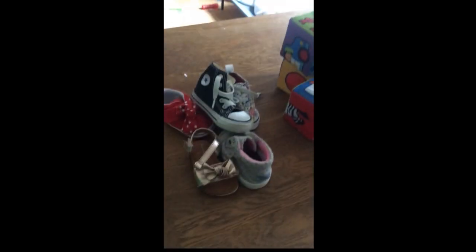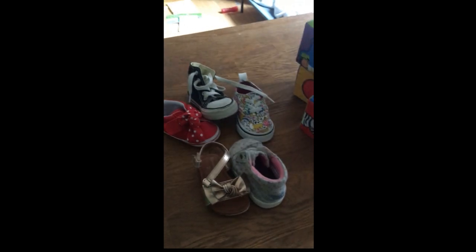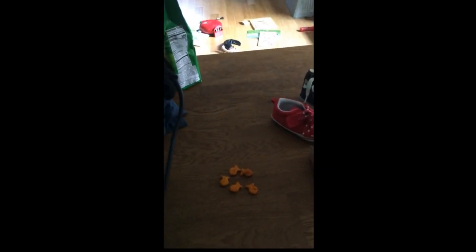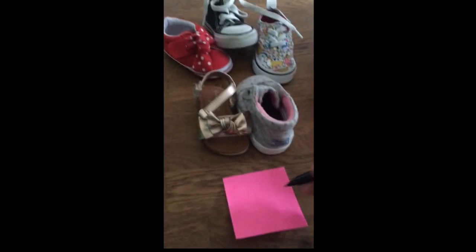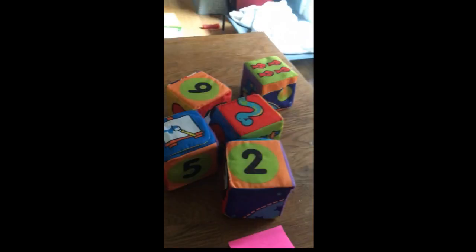Got my shoes, and I've kind of noticed that I've got 5 goldfish, 5 shoes, and 5 blocks as well. So I'm going to represent those groups with some numbers. So you may not have Post-it notes at your house, but that's okay. I'm mainly just doing this so I can just show you with your eyeballs what I mean. So if you have a scrap piece of paper, you could do this too. So I have 5 goldfish, 5 shoes, and 5 blocks. I've got 5 of each of these groups.